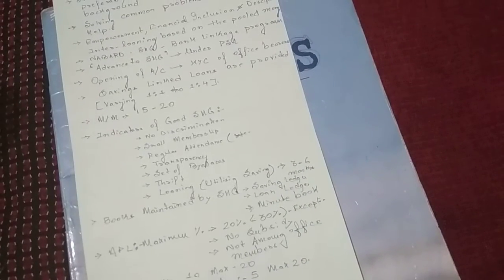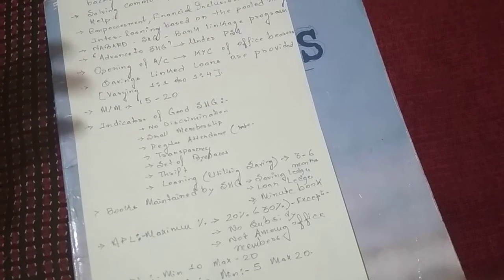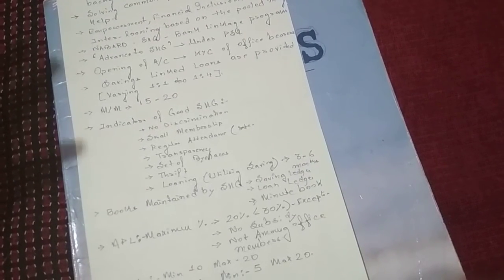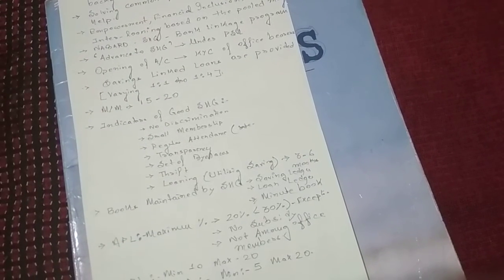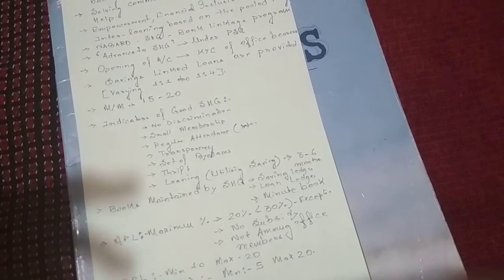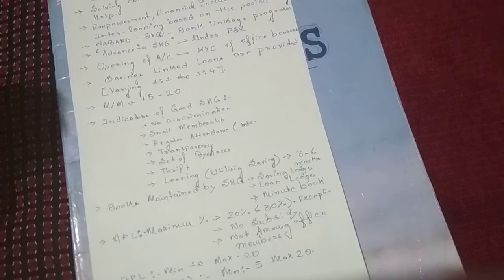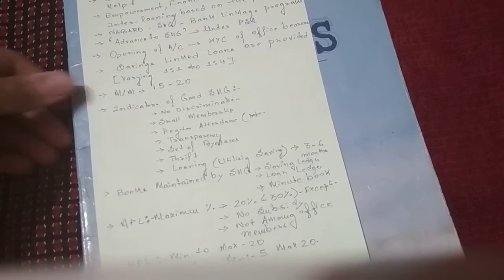Small membership means a self-help group which consists of generally 15 to 20 members is very good, because it's easy to control as compared to 50 to 60 members in one self-help group. So small membership is required. Next, regular attendance is very much required. Transparency is very much required.